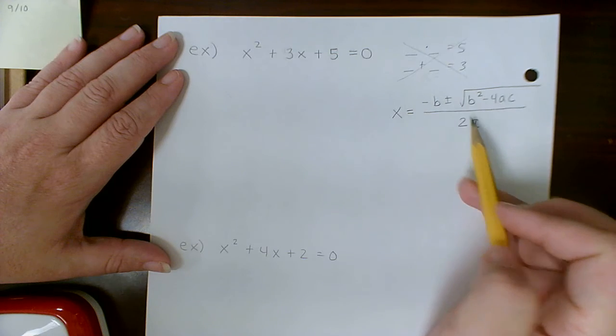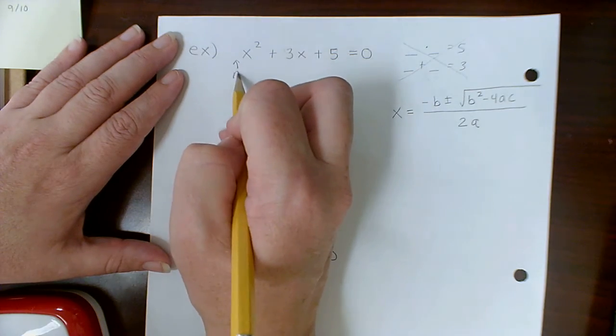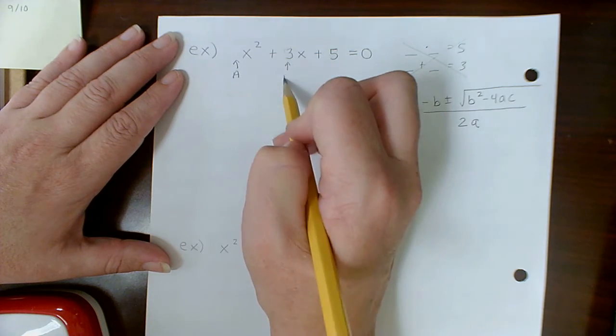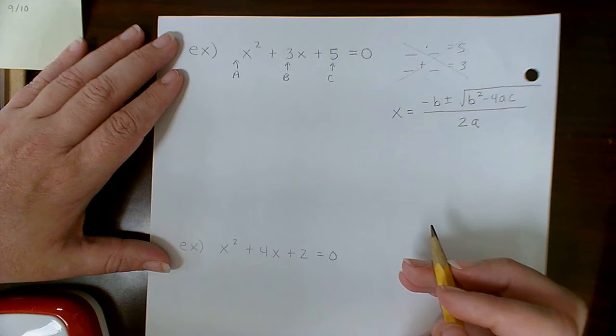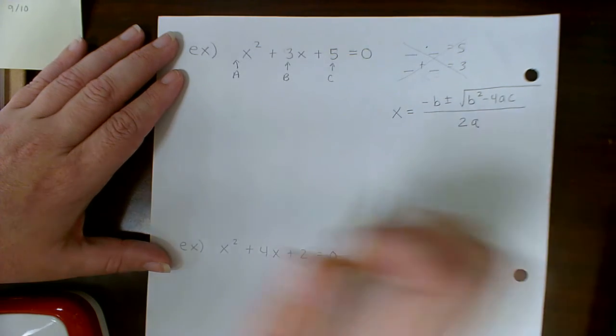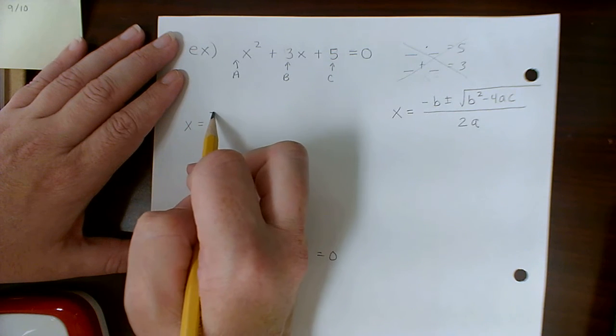And this is a prime case of when this would be an option. You do need to know what a, b, and c are to fill this out. The a value is the number in front of the x squared. The b value is the number in front of the x. And c is always found at the end. So as I get ready to fill this in, x equals -b.